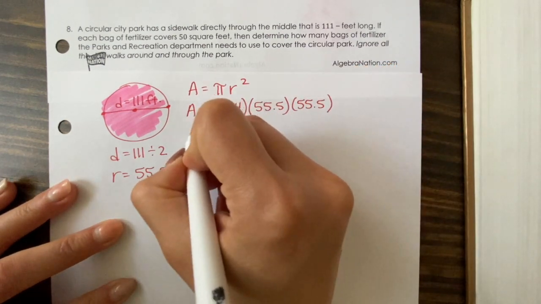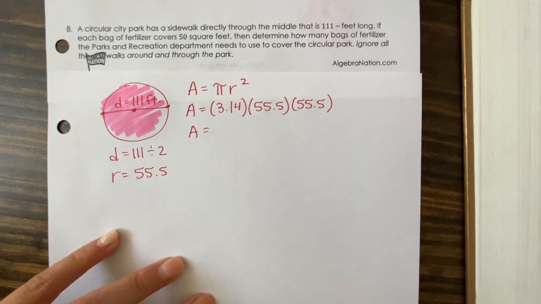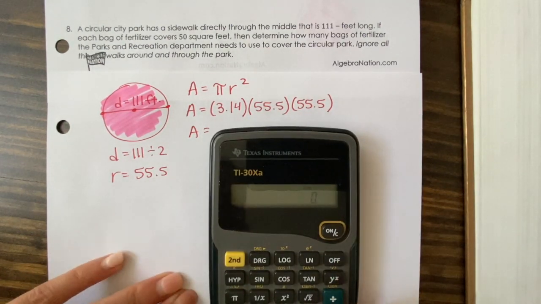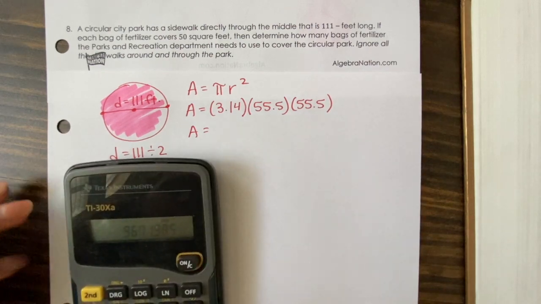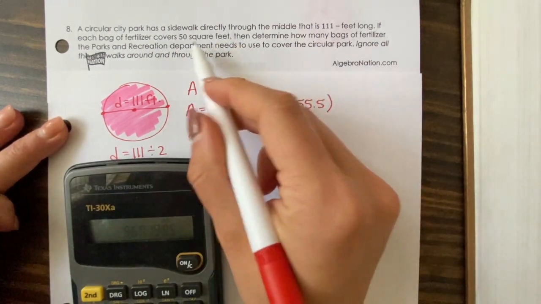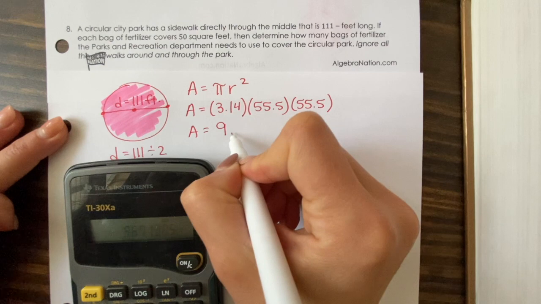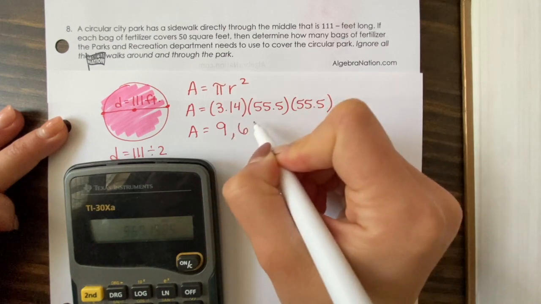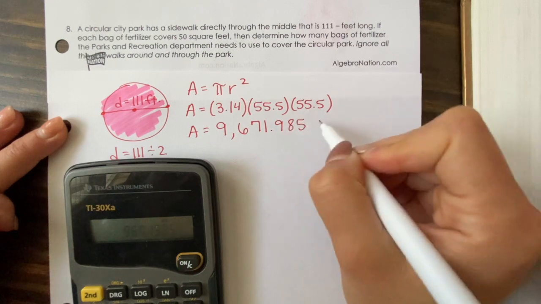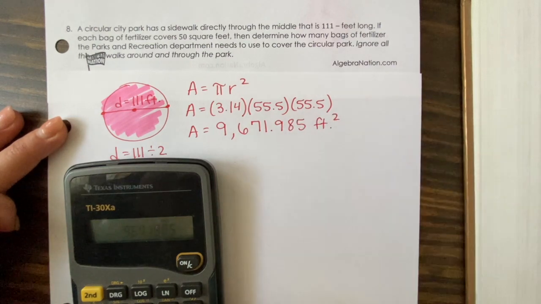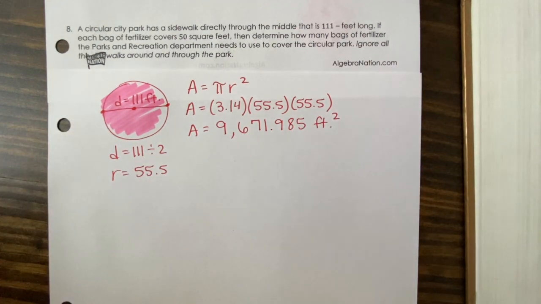You're going to multiply all that across to get the total square feet for the entire park: 3.14 times 55.5 times 55.5. You can get a large number. Remember, this is a park, and you're doing square feet, not square miles. So 9,671.985 square feet. That's the total area.